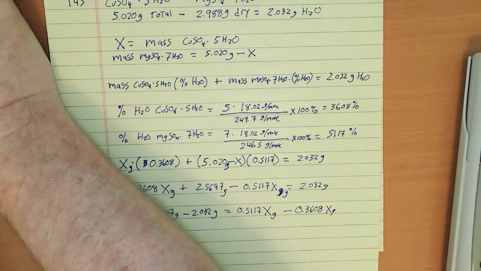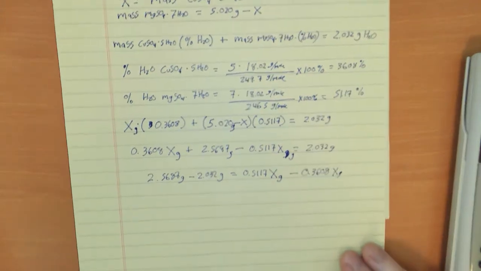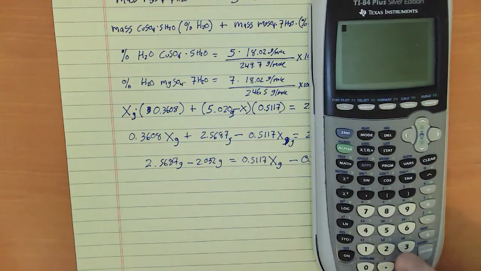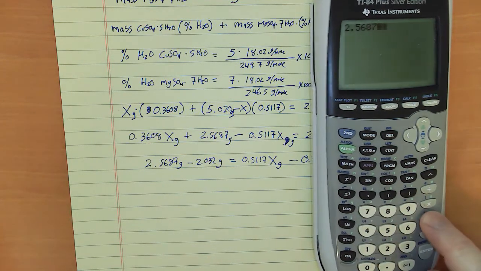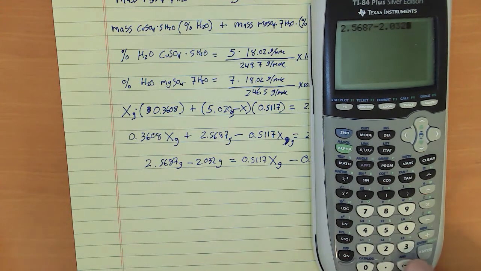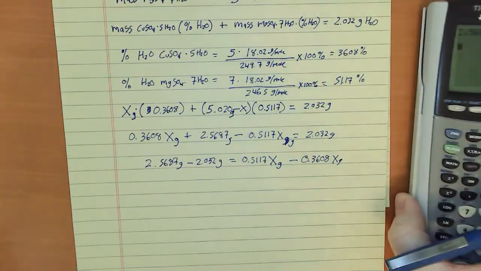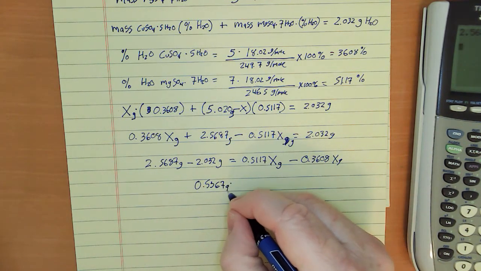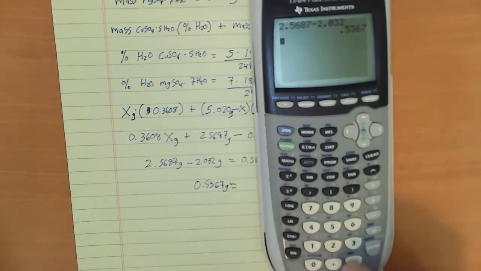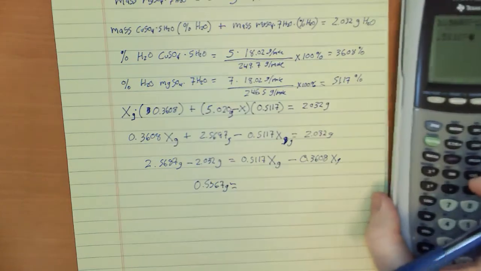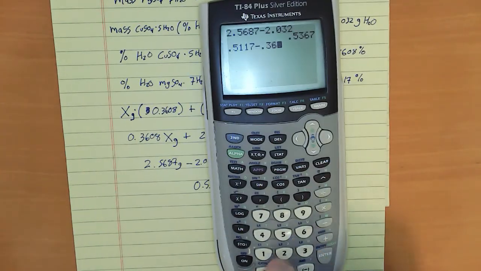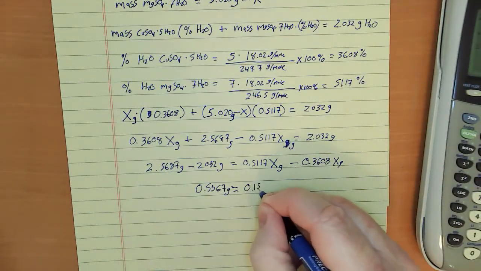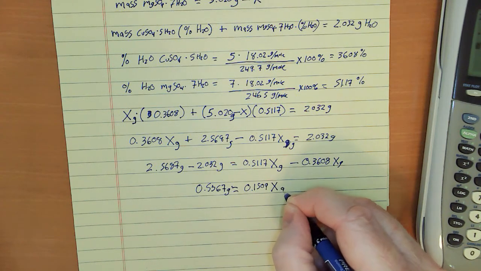Now, hold on one second here. All right, now I've got to do this. 2.5687 minus 2.032 equals 0.5367 grams, equals 0.5117 minus 0.3608 equals 0.1509 x, which is measured in grams.